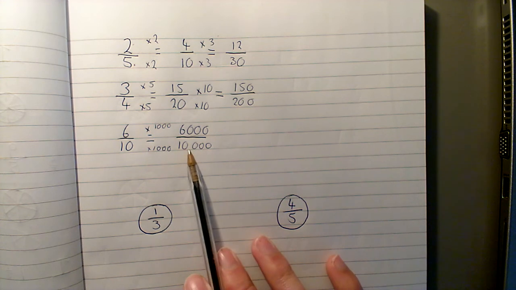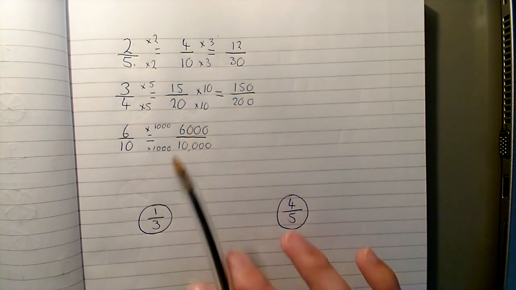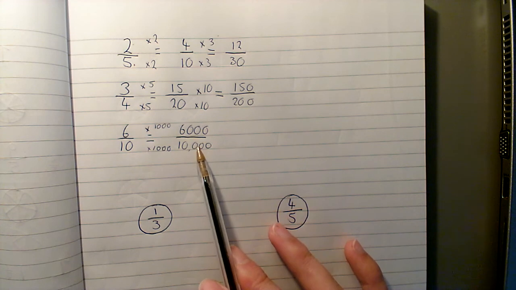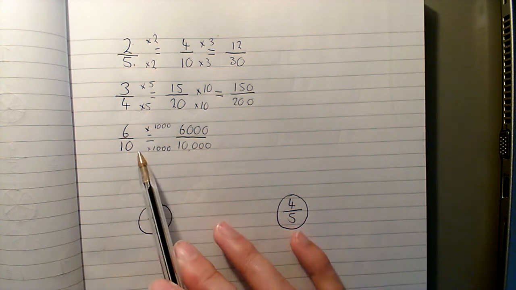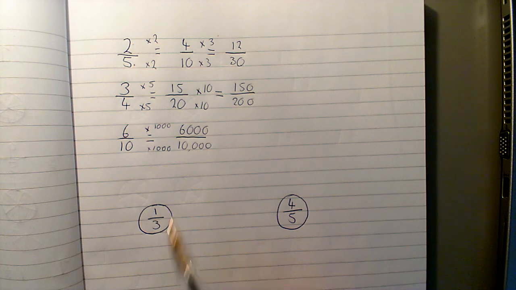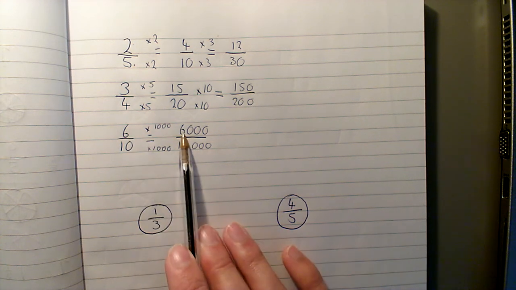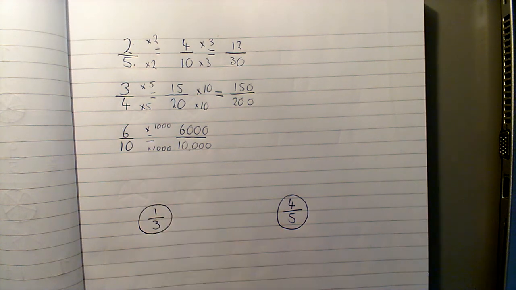It just means that this pizza has been cut into 10,000 very thin slices. You're going to eat 6,000 of those, but you will be just as full as this person eating 6/10 of the pizza. They'll have cut their pizza into 10 bits and they've eaten 6 of them. Okay? But it's the same amount of pizza, just smaller slices, but equal to each other.